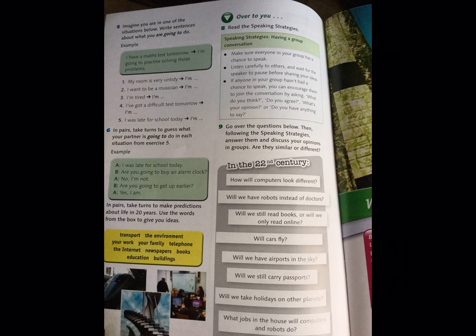And moving along to the next page, here we have, imagine you are in one of the situations below. Write sentences about what you are going to do. Okay? For example, I have a math test tomorrow. I'm going to practice solving those problems.